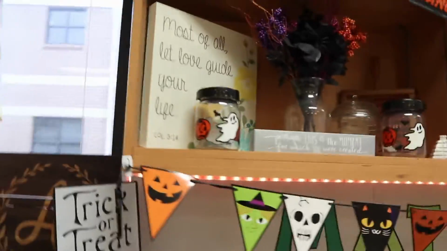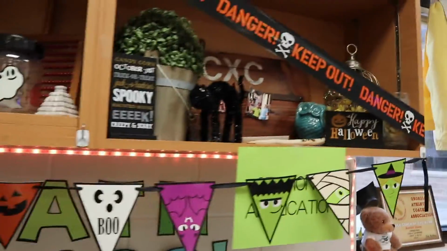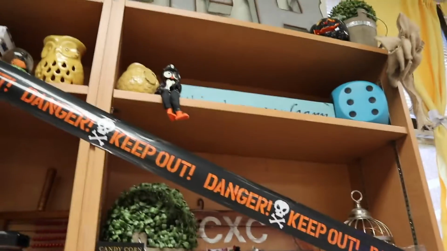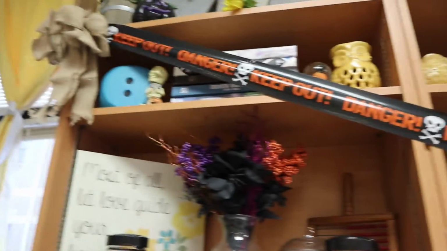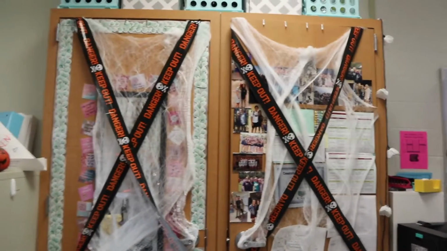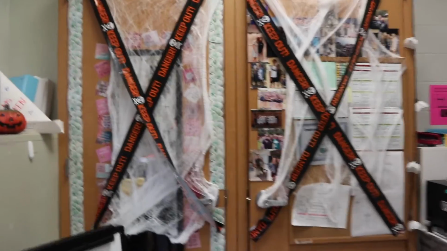And then just some little knickknacks, trick or treat, and my little sign. Like I said, I have a bunch of little knickknacks that I fill this with, so it adds some depth. It's nothing crazy, but when you look at it, you see a bunch of little things. And then I have these little pumpkin candles, and I just covered my closet with get out or keep out tape, and that's about it.